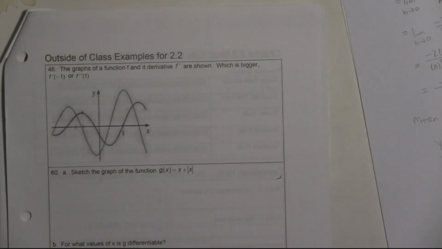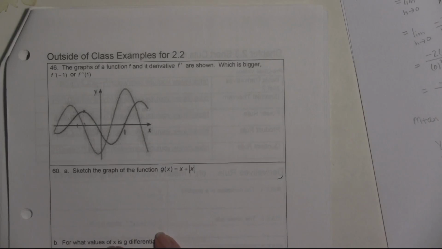Hello, we're going to do 2.2 outside of class examples is what we're going to be looking at. Here's my paper view. I started off on paper view. Where did my mouse go? There it is. And so this is problem 46.